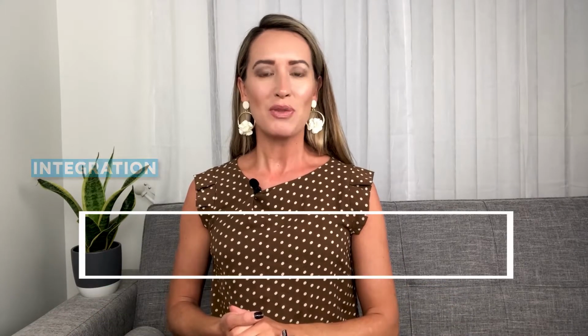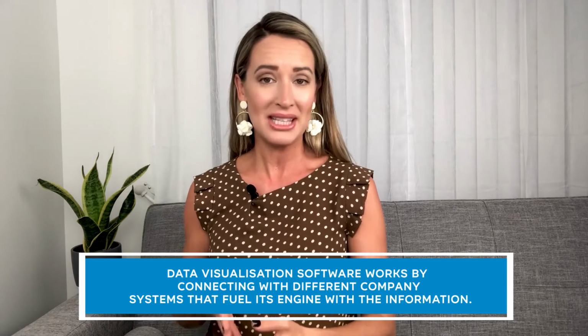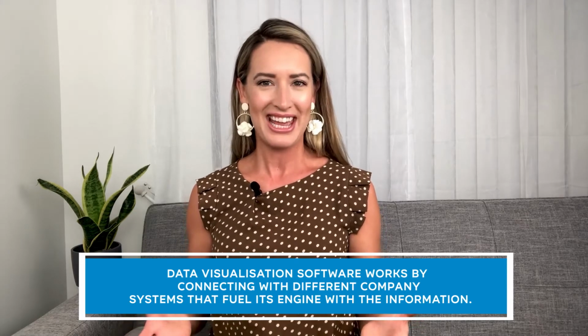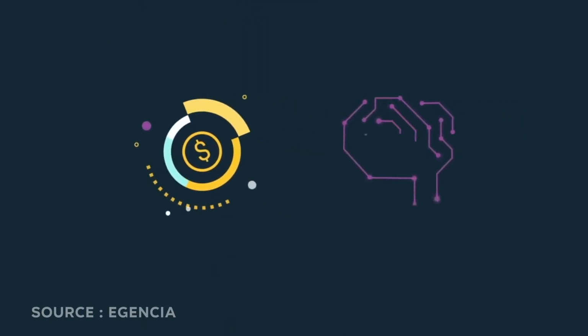Data visualization software differentiating criteria. Integration. Data visualization software works by connecting with different company systems that fuel its engine with the information. As a rule, the more systems the data visualization software can connect with, the more data it can tie together. Therefore, the more valuable it will be.